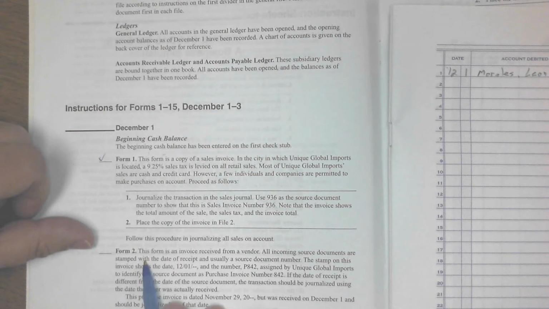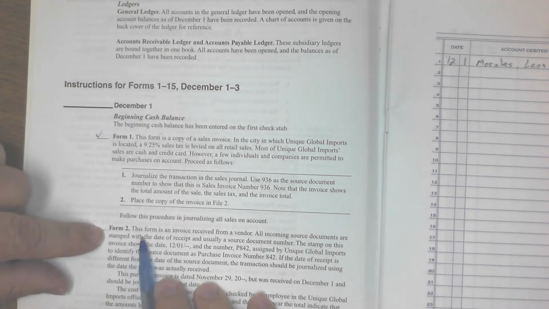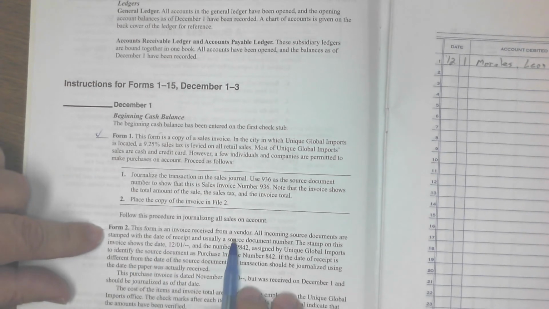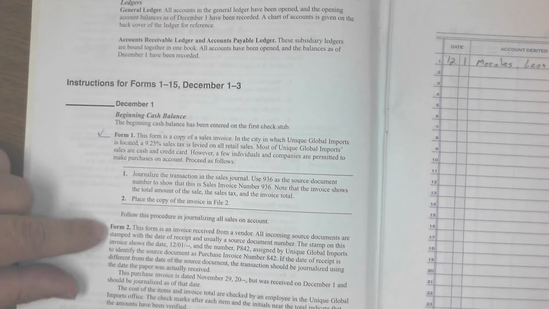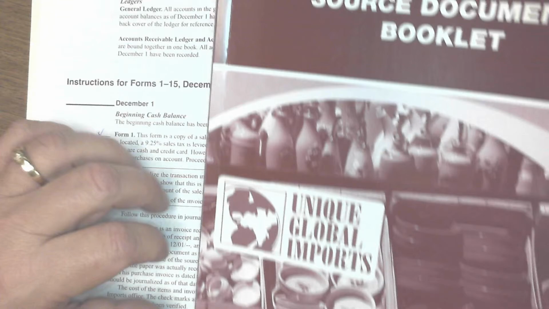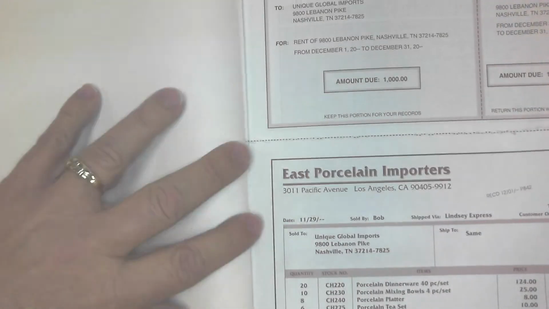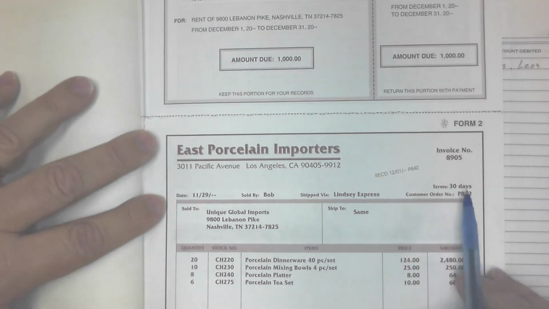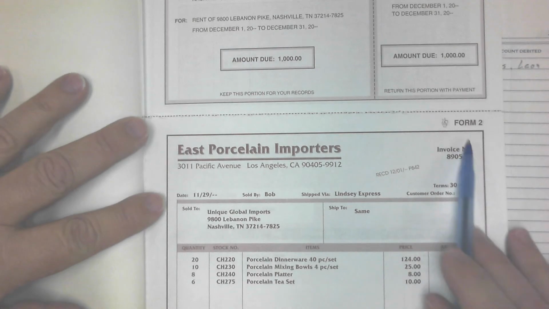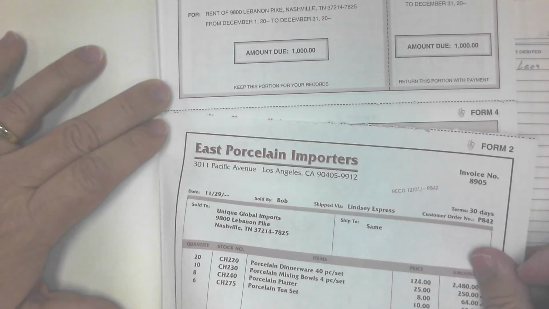Okay, so form 2, so we're going to number 2. Okay, this form is an invoice received from a vendor. So if you wanted to do this, whatever order you want to do these in, we can go to the book. We've got form 2. So I'll go ahead and pull that out.